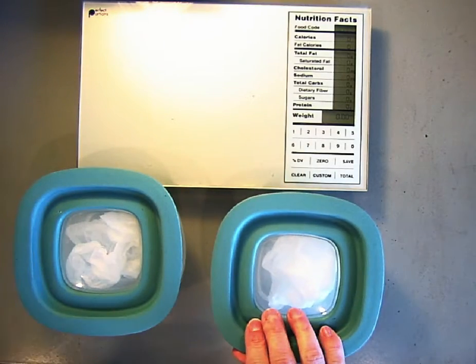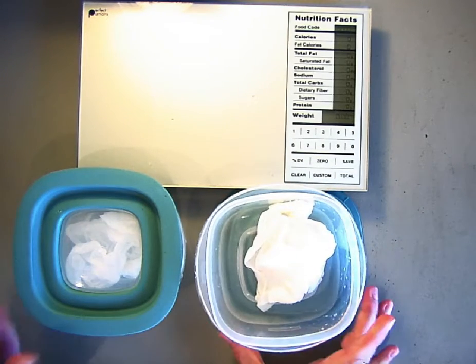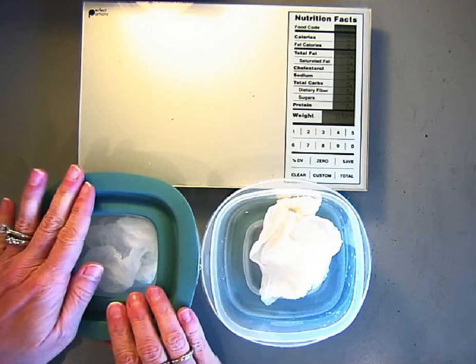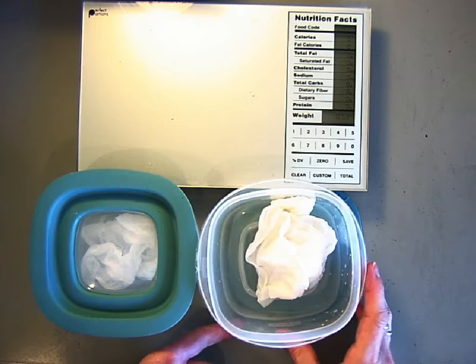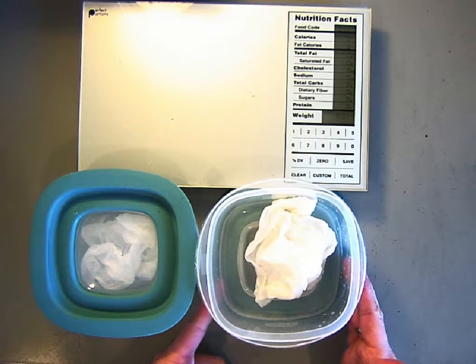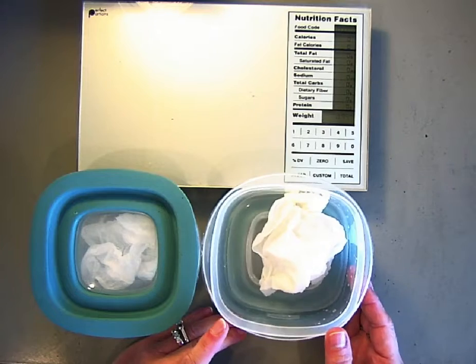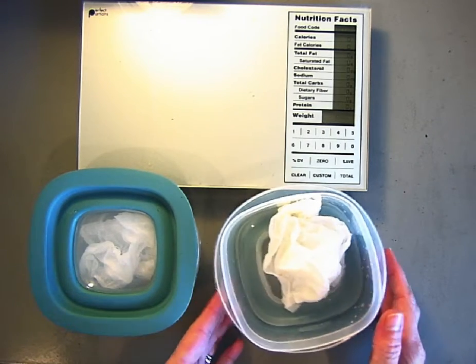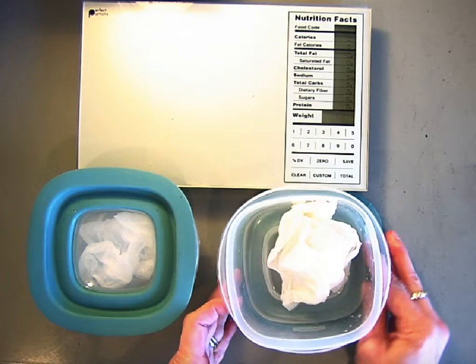Okay, but for this particular demonstration, I'm going to keep one of the containers completely closed and sealed with the wet paper towel inside. And then for the second container, I'm going to leave it open. Now, when I come back and do the second part of this demonstration, I'm going to be weighing each of the containers again with the lid to see how much does it weigh.